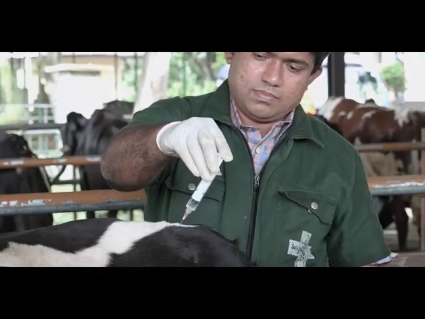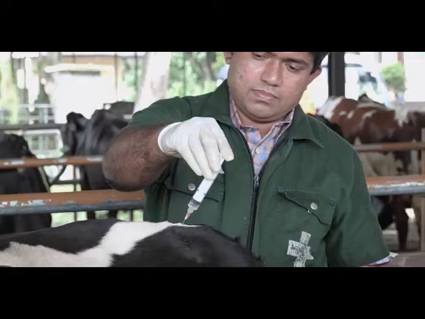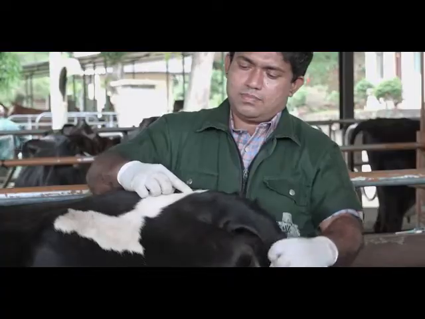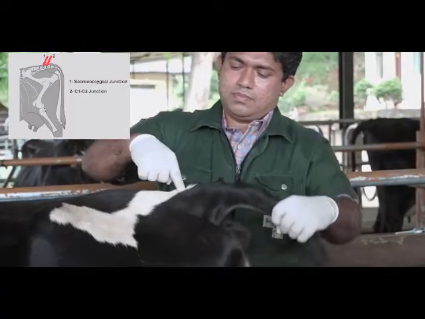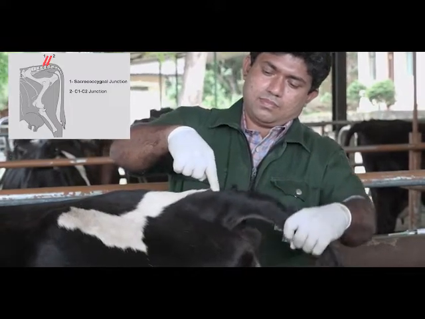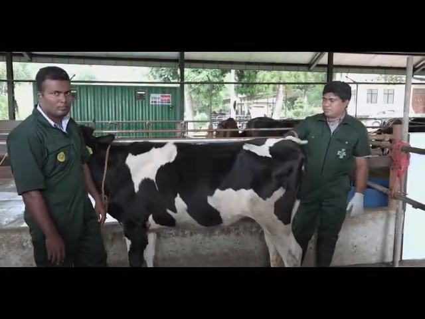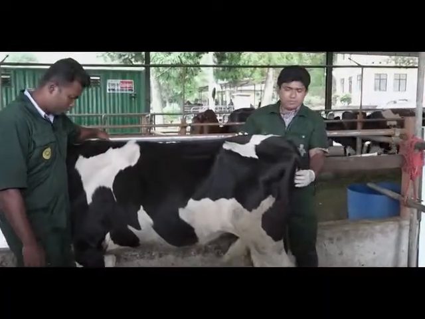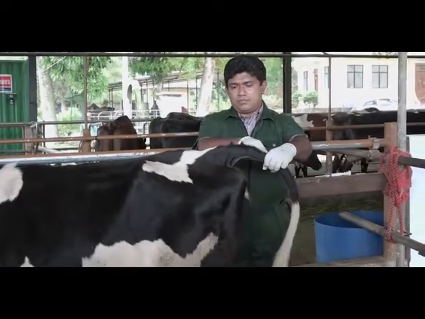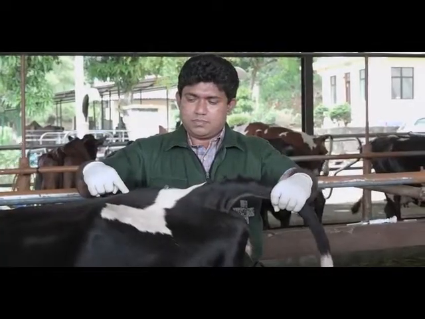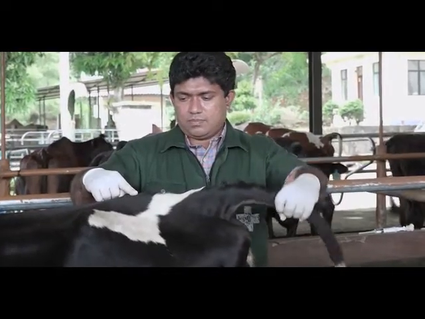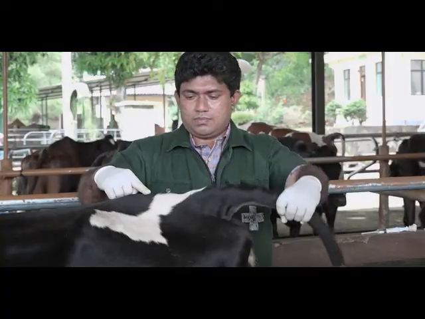Now we are going to demonstrate how to administer a drug to the epidural space. You can access the epidural space by the sacrococcygeal junction or by the first intercoccygeal junction. In order to find the correct location, first hold the tail of the animal 6 to 8 inches away from its base. Then keep your index finger of the other hand on the spinous processes of the lumbar vertebrae while pumping the tail up and down.